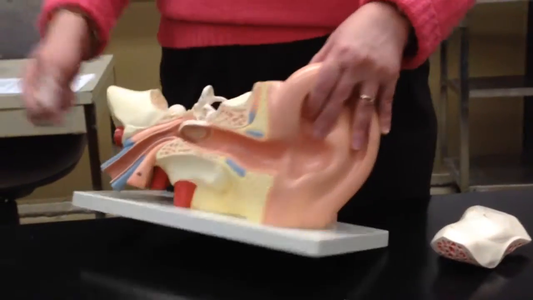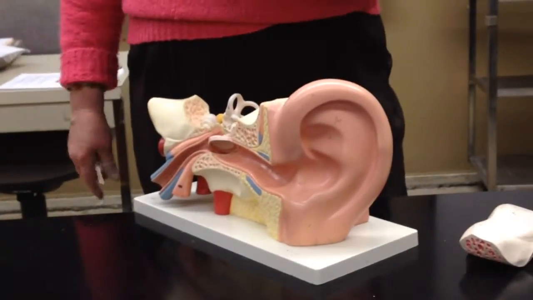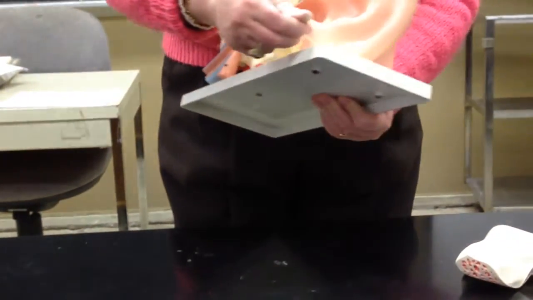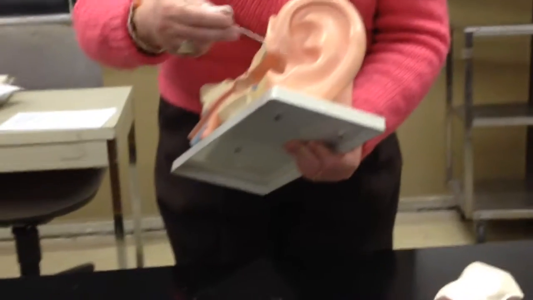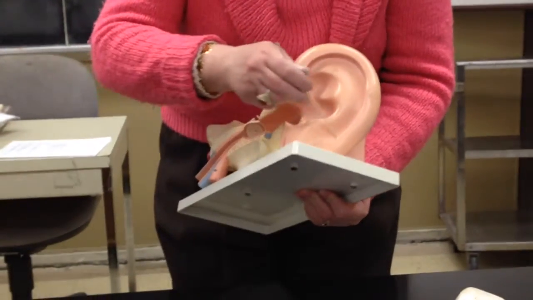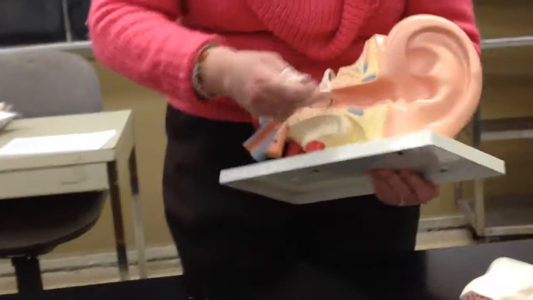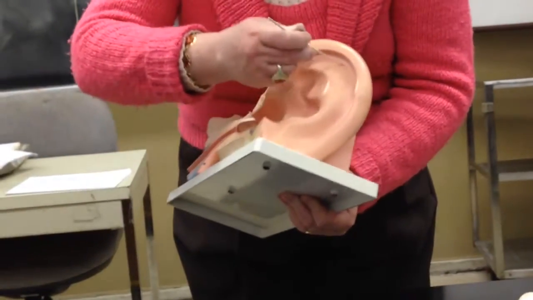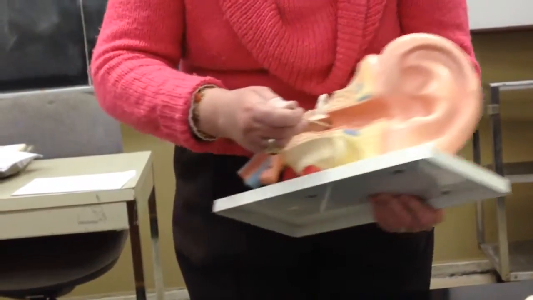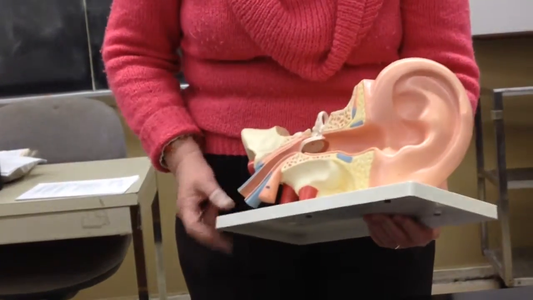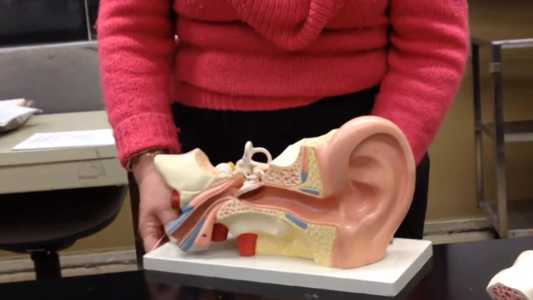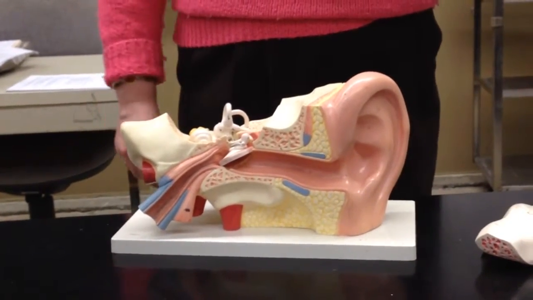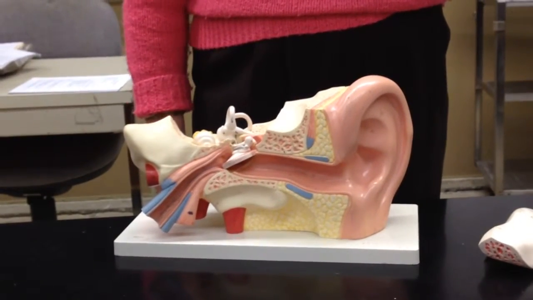So the auricle or pinna captures sound. Watch this. Sound hits the earlobe and goes, I say like a roller coaster. Whee! Want me to do that again? Whee! You can hear if somebody cuts off the auricle or pinna. You're not capturing sound as well, but you can technically hear.